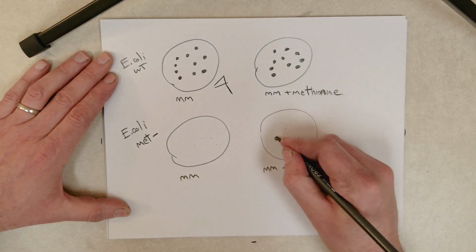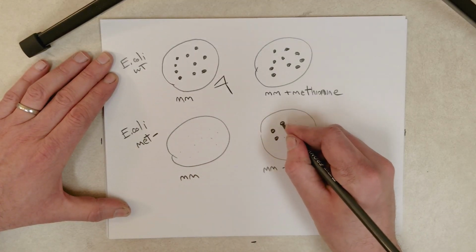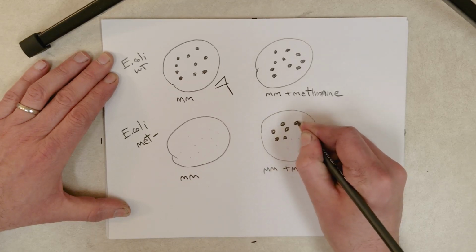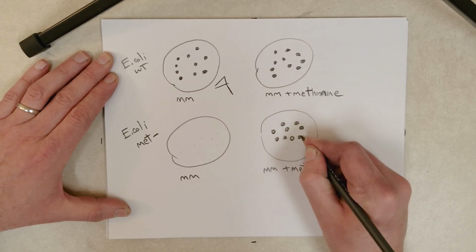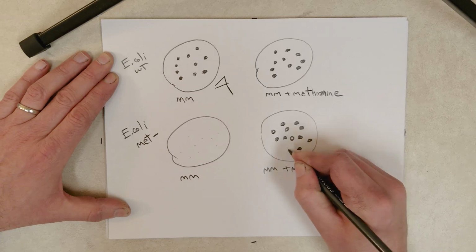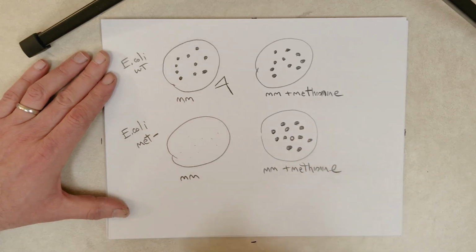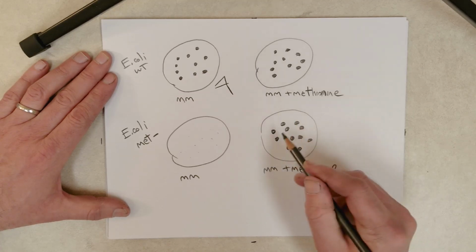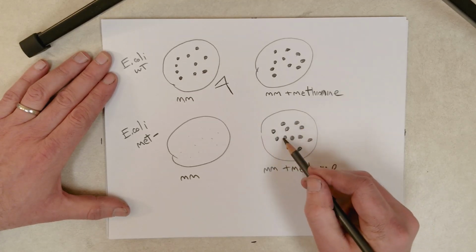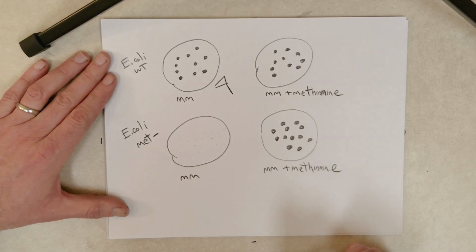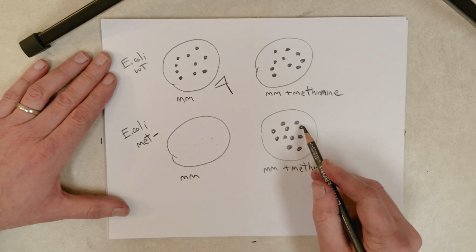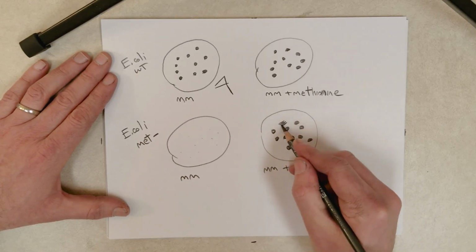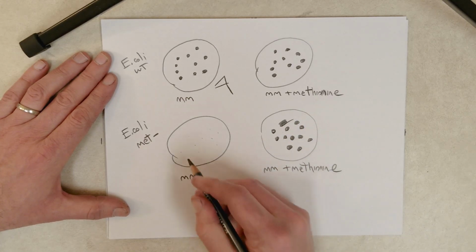Now, these will grow because they can get methionine from the media. They require it. They can't make their own. They can make all the other compounds they need. And so we'll see our 10 colonies. Well, it might be 11 there, I put one more. So we'll see our 10 colonies, but over here we won't.